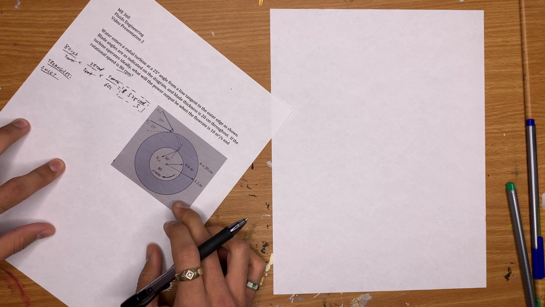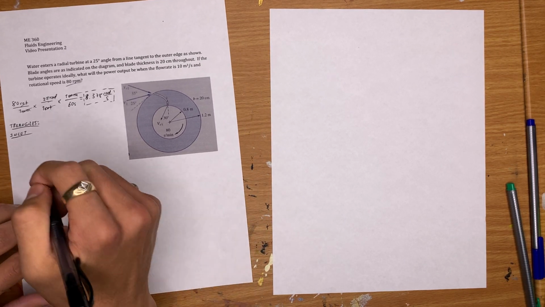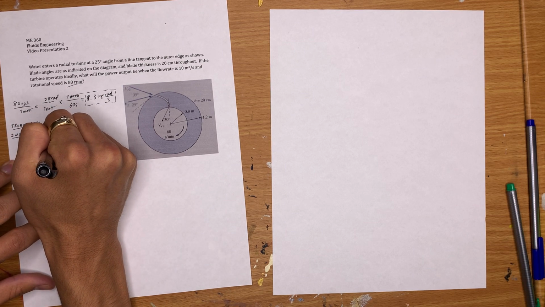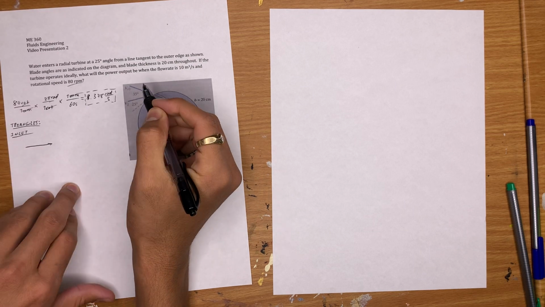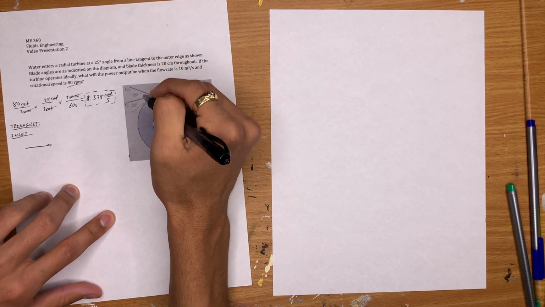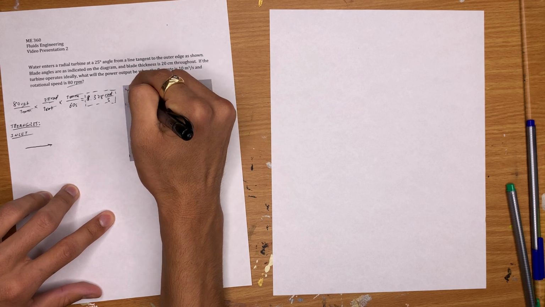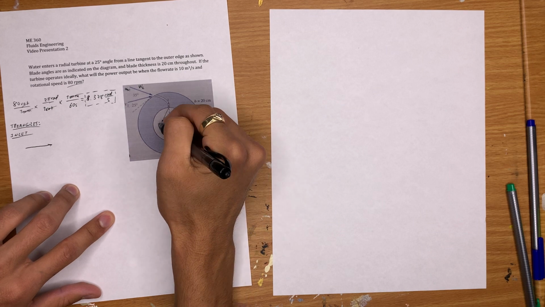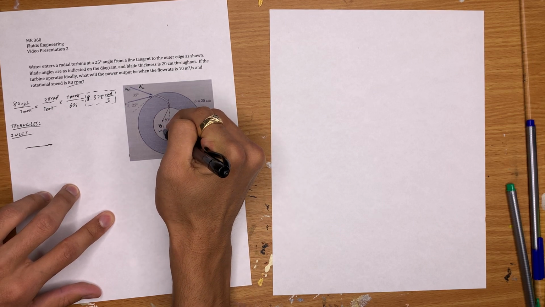So we would have a U that is horizontal here. These are called 2 and these are called 1. This is called VR2, but it should be called W2. This is called VR1, this should be called W1.